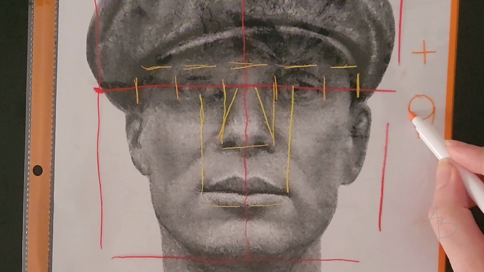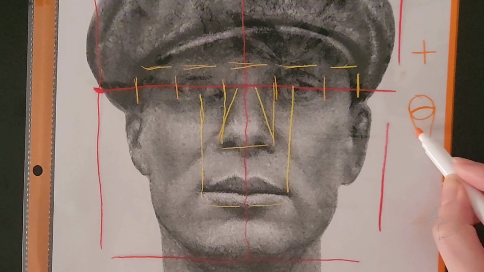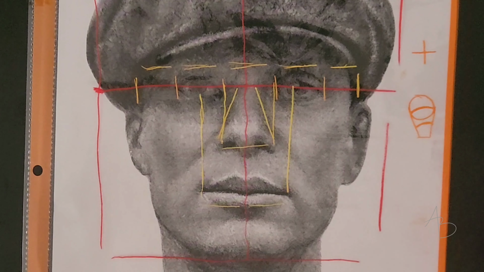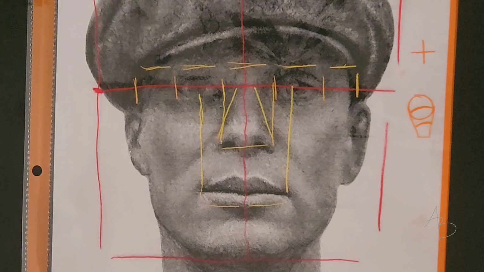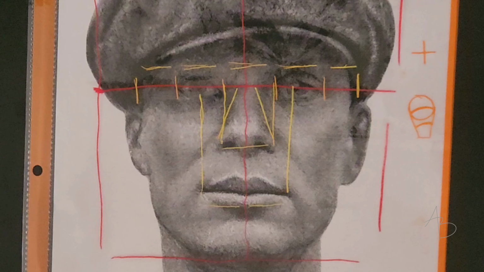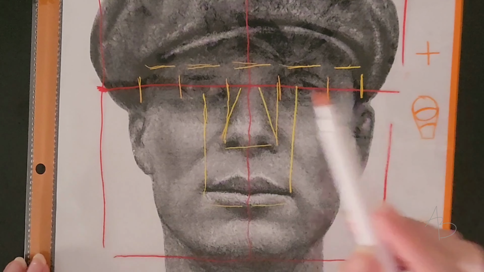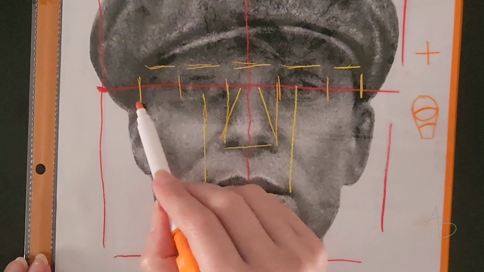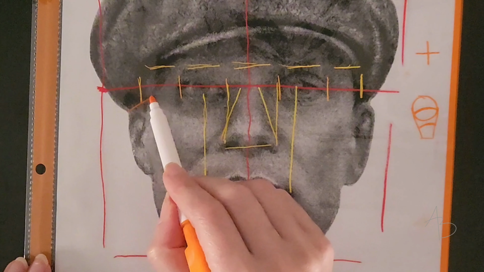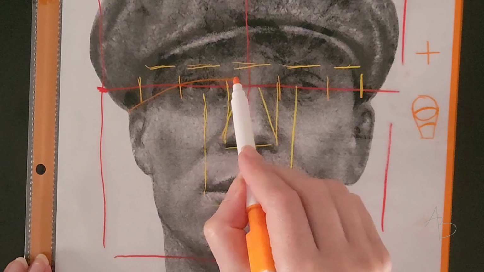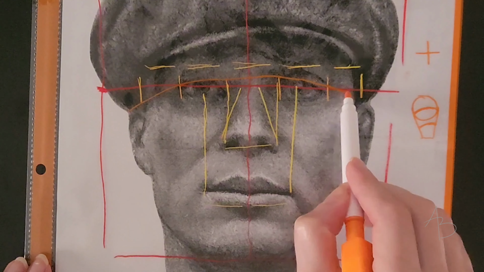So to portray this, we're going to use curved lines. In this case, the lines will curve upwards because of the position of his head, but drawings from other angles may require downward curving lines instead. Keeping this in mind, we're going to move on to the ears. I'm going to start by drawing a curved line across the face between the tops of his ears.